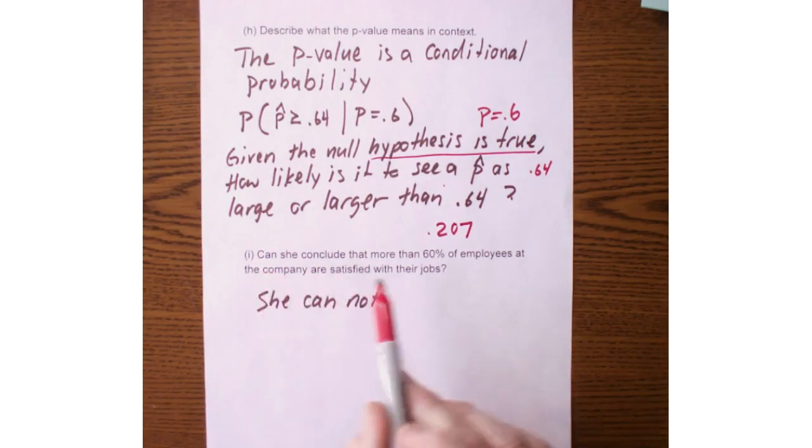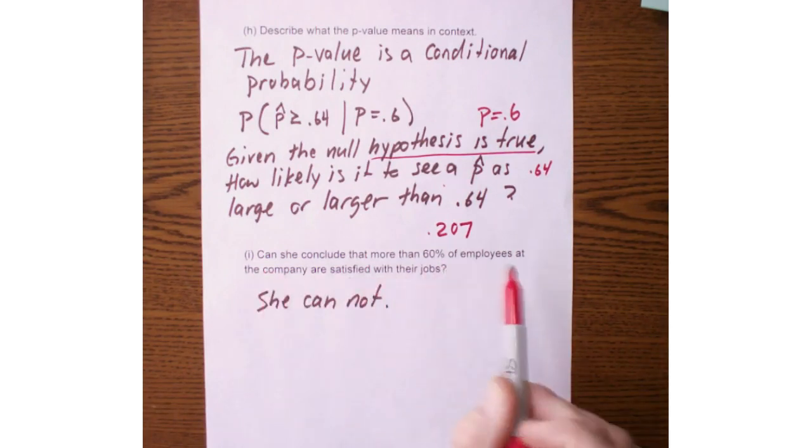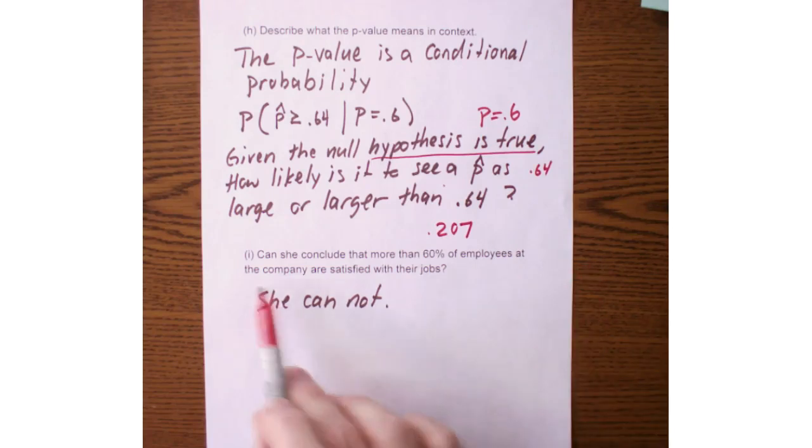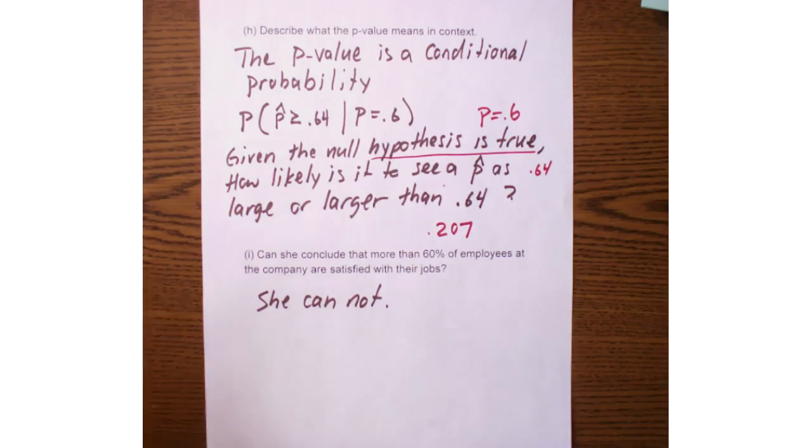Can she conclude that more than 60% of employees at the company are satisfied with their job? She cannot. We don't have evidence that they do. So we don't have evidence, so she can't conclude that. I'm not saying that they're not. It could very well be the case that more than 60% of employees at the company are satisfied with their job, but we don't have evidence to suggest that, so she cannot conclude that.